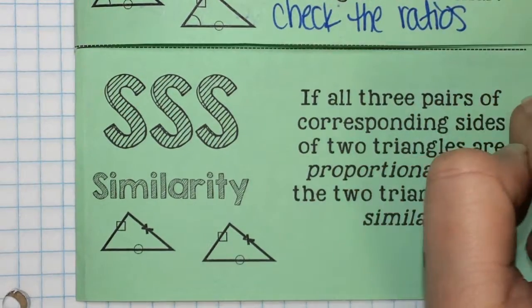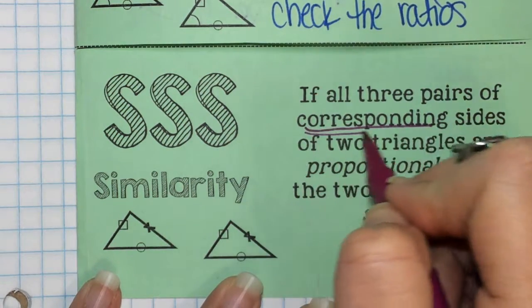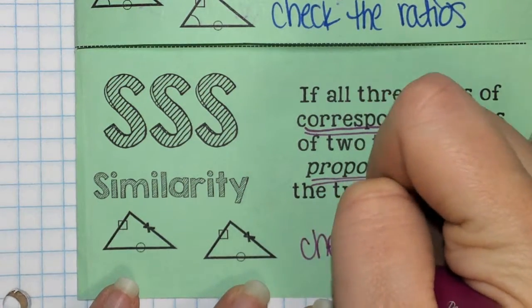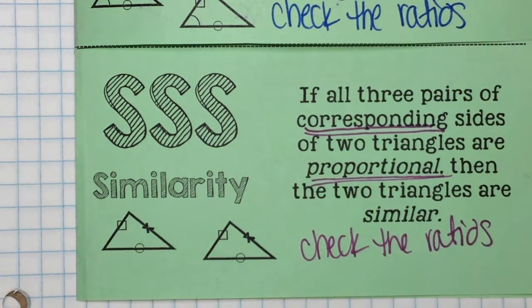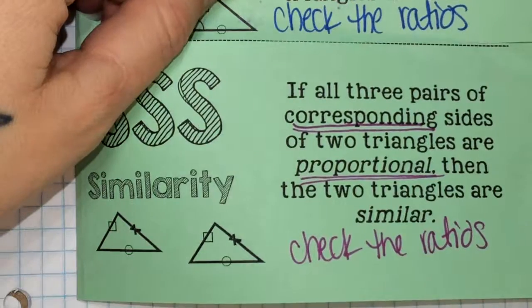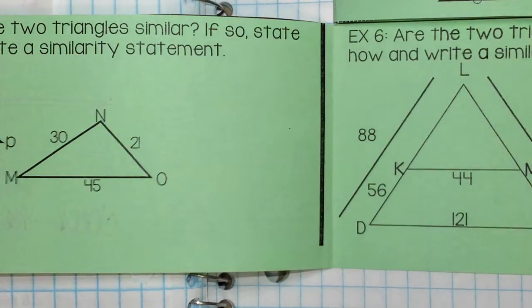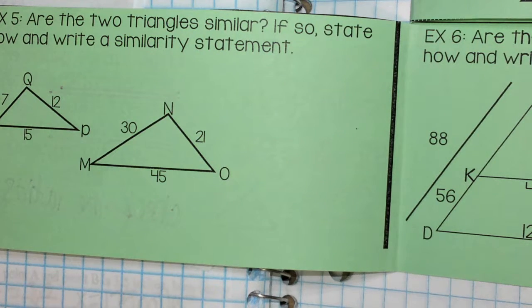Alright, so this one says, if all 3 pairs of corresponding, what does corresponding mean? Same position. Are proportional. So, check the ratios. Are we ready? You should have been listening. Check the ratios. All right, open your flappy. It says, are the two triangles similar? If so, state how and write a similarity statement.